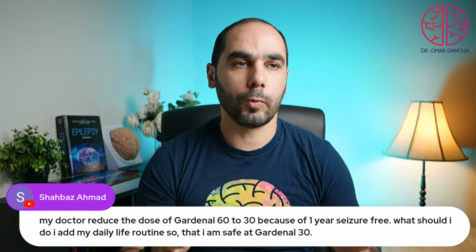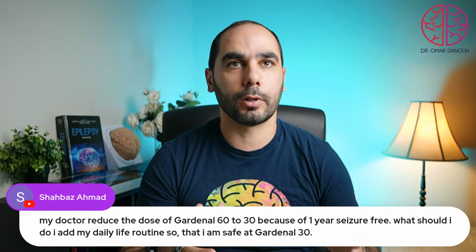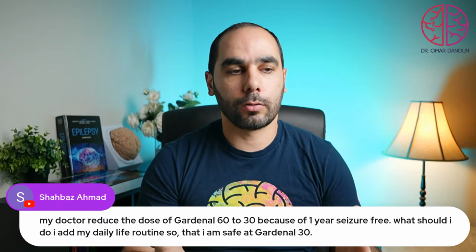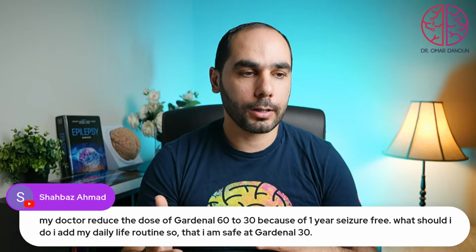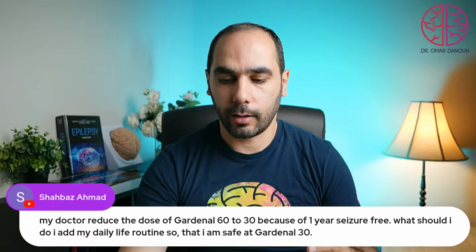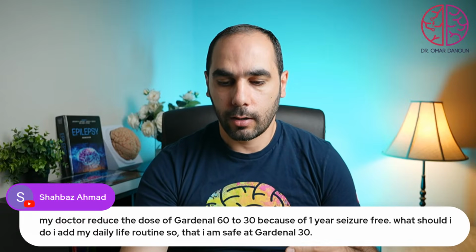So we avoid stopping the anti-seizure medications. It's case by case basis. But if somebody started to drop the medicine with the intention to completely stop it, just be careful if seizures come back. Avoid driving and doing anything that can be affected by seizures.